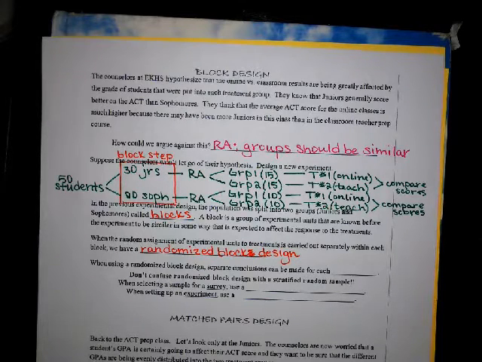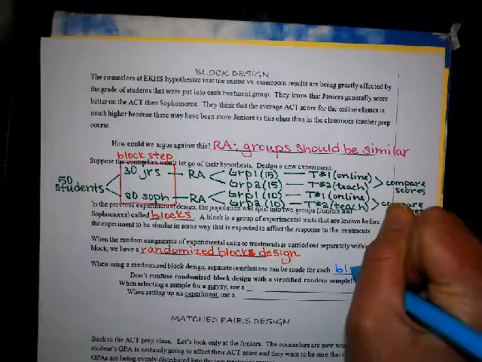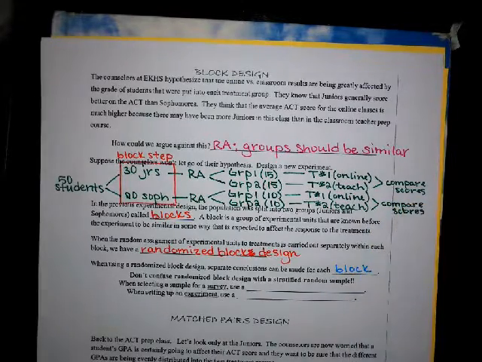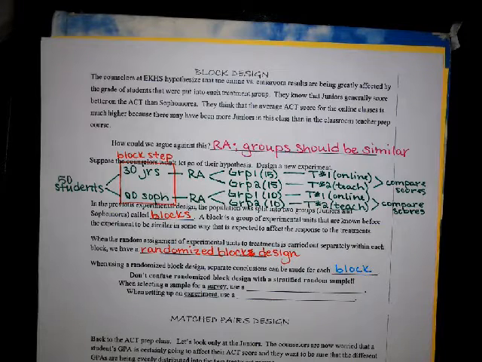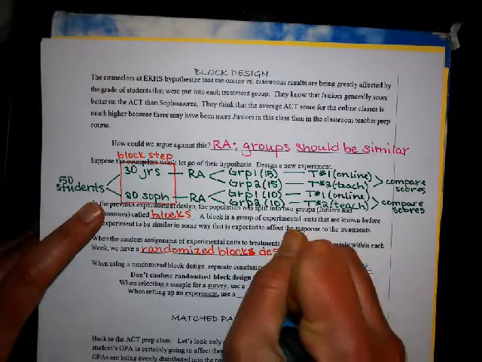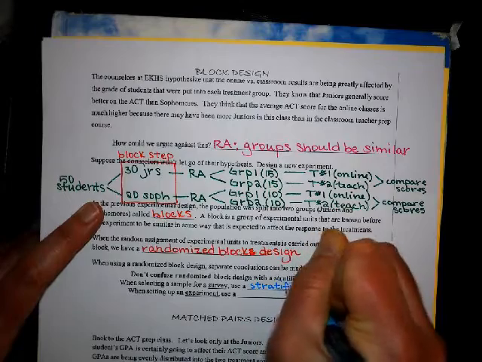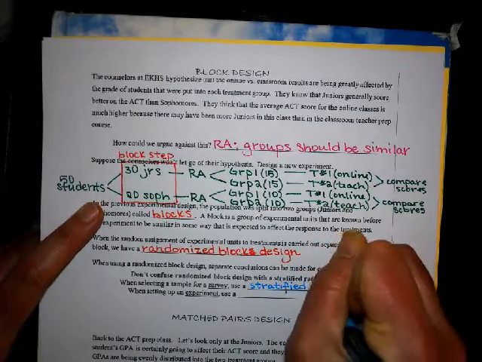When using a randomized block design, separate conclusions can be made for each block. So that's why we compared the scores for juniors and the scores for sophomores. Don't confuse randomized block design with a stratified random sample. So when selecting a sample for a survey, that's a stratified random sample. But if you're working with an experiment, that's a randomized block design.